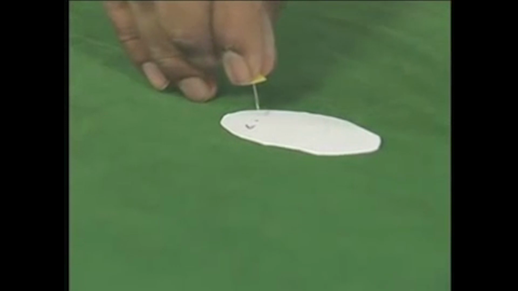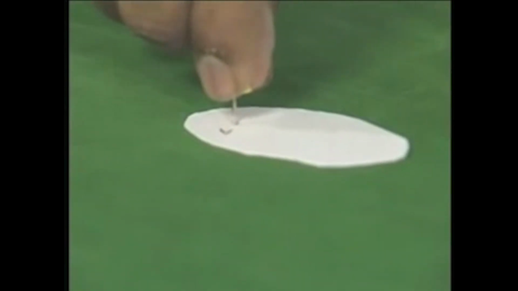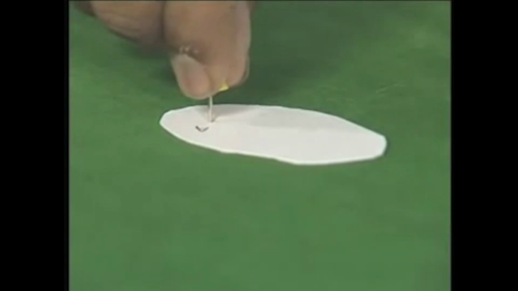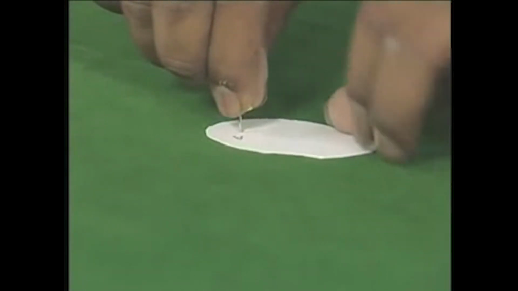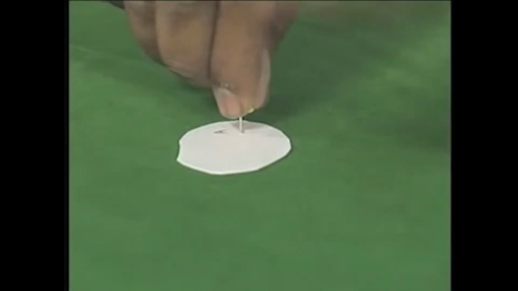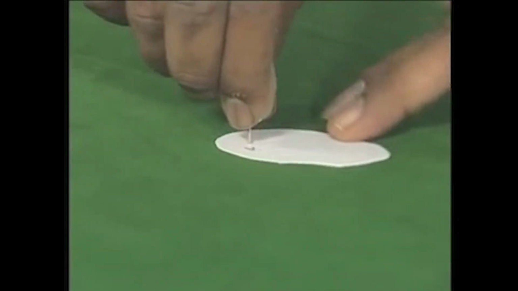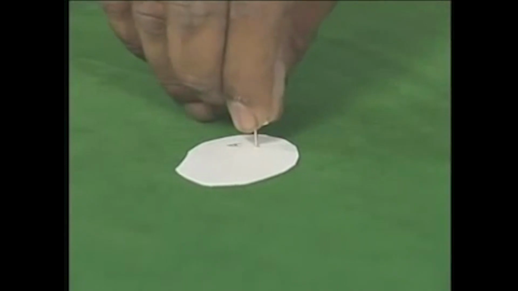Now, if I fix this with a pin, how many degrees of freedom will it have? If you look at it, the only way that I can move this body is by rotating it, okay. Forget about the planar motion, it is only the horizontal motion, that too a rotation, that is possible, okay.